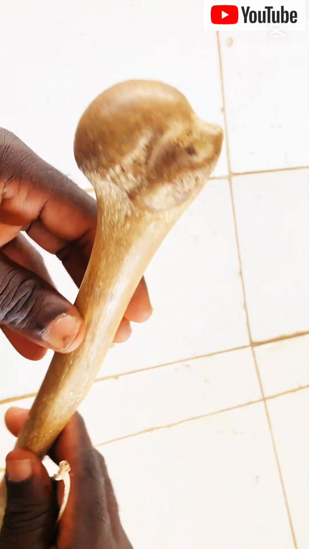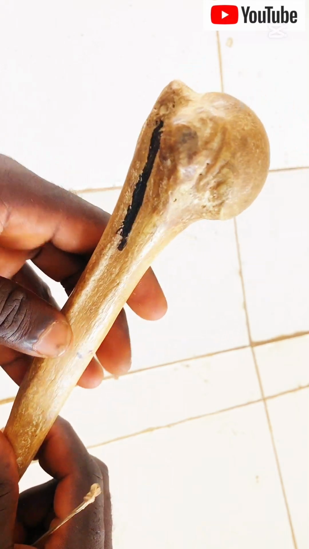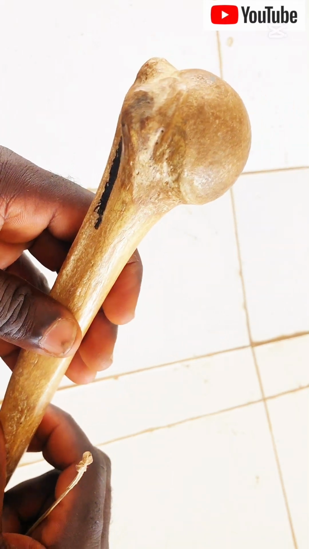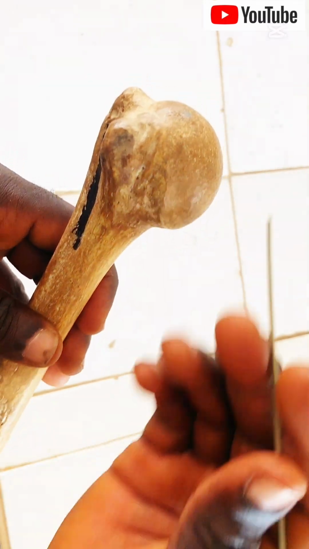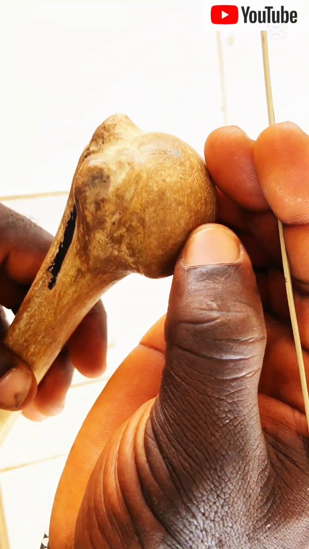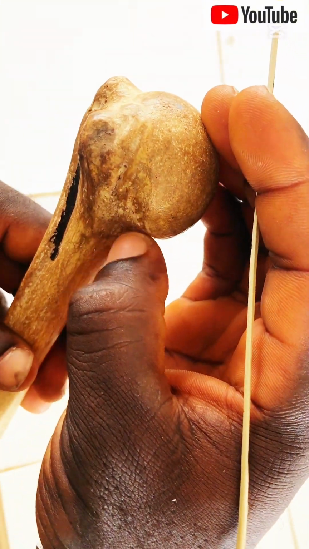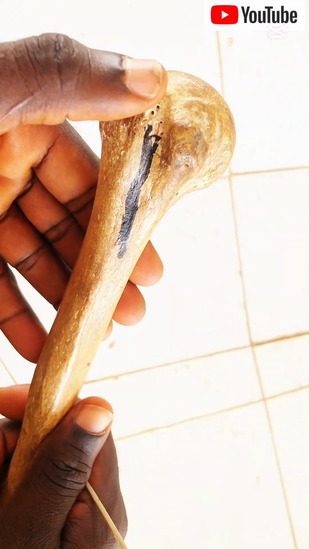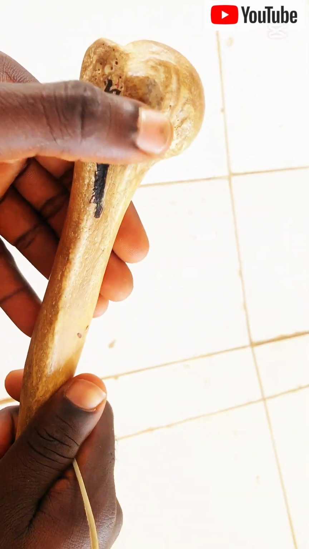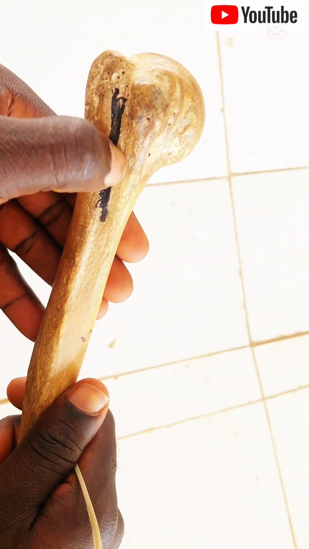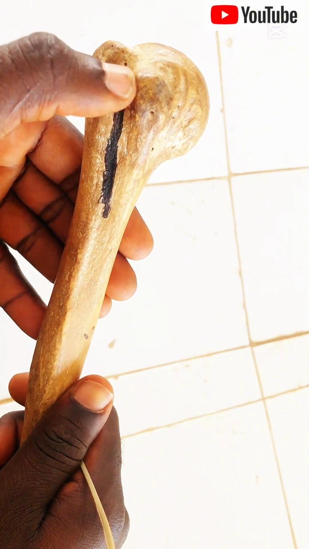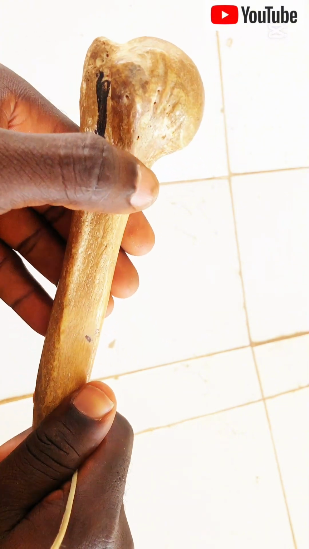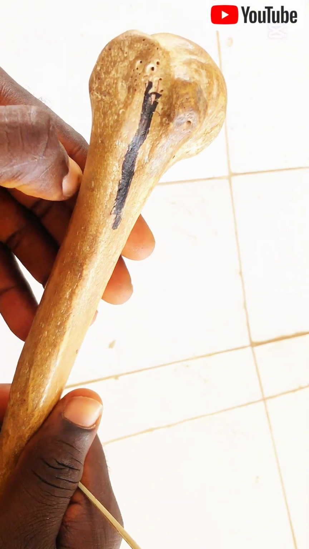Let's discuss the proximal end, which is the upper half. The proximal end has the following features. It has the head, the anatomical neck, the greater tubercle, the lesser tubercle, the intertubercular sulcus or the vertical groove of the humerus, which can be called the bicipital groove, and it has the surgical neck.